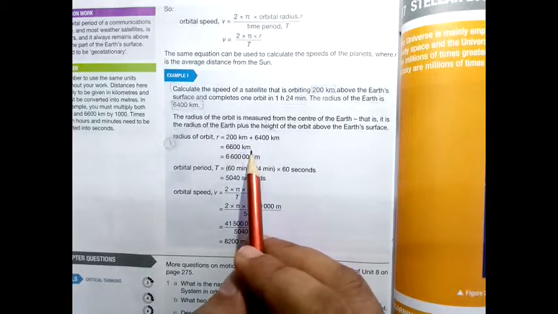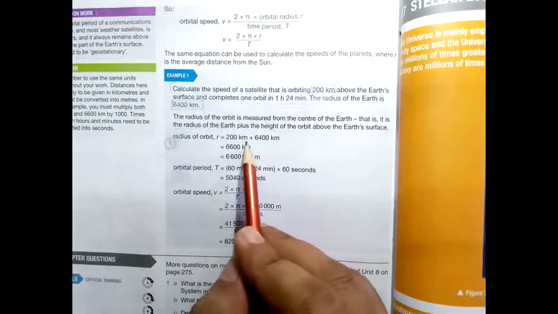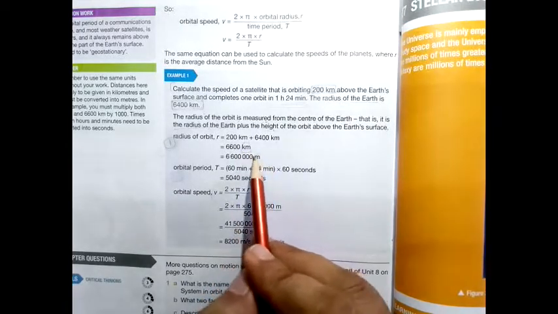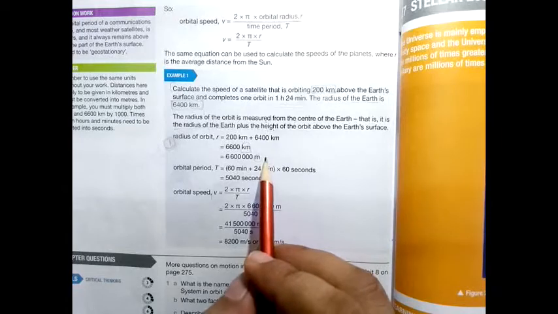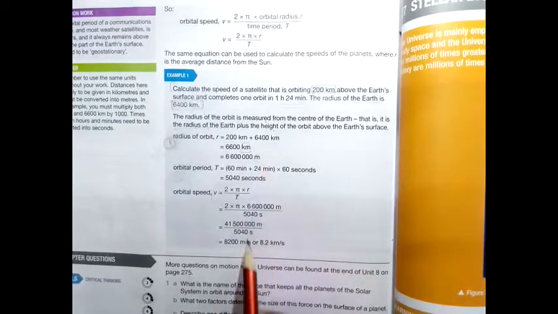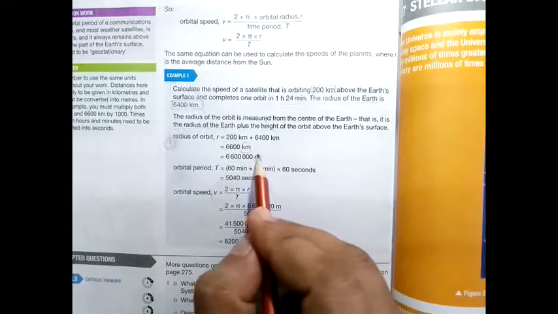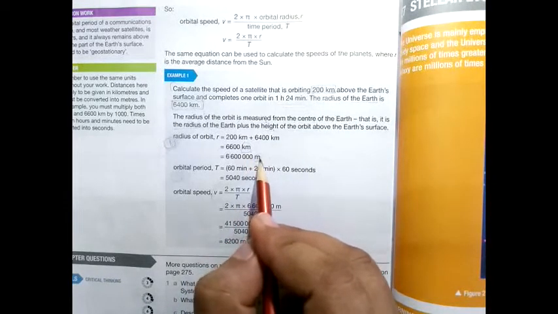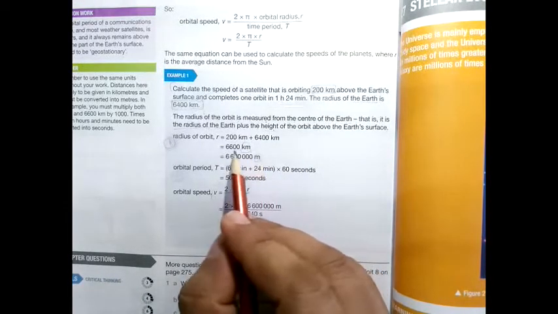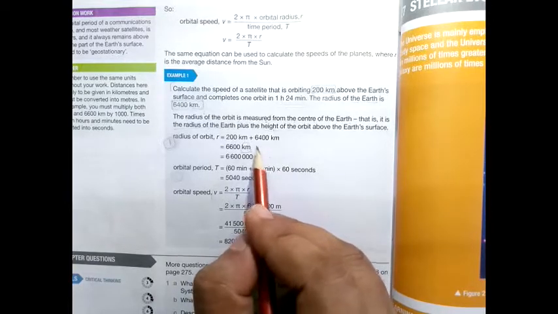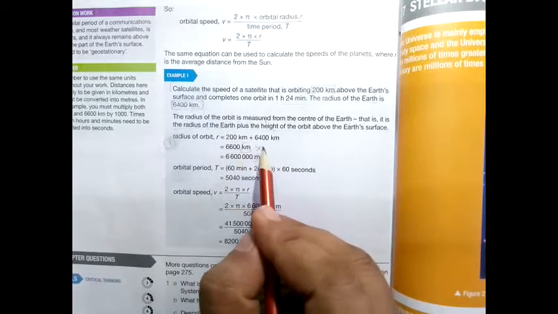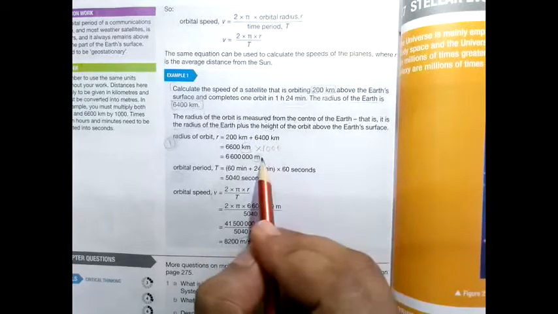Now a very important conversion: you need to convert kilometers into meters, because the final answer is mostly in meters per second. So multiply this answer by 1,000.